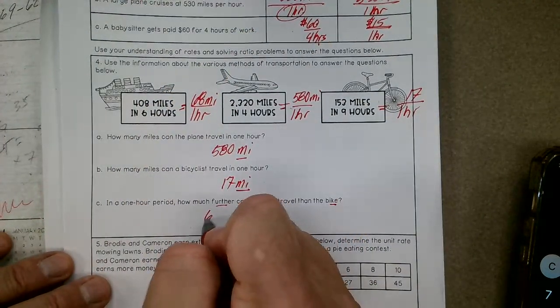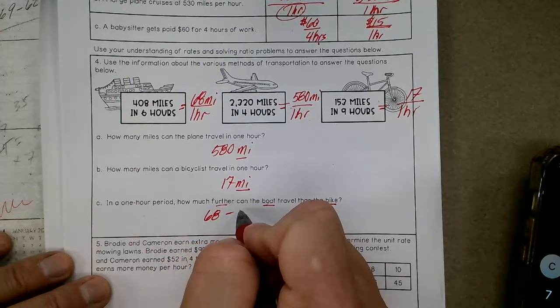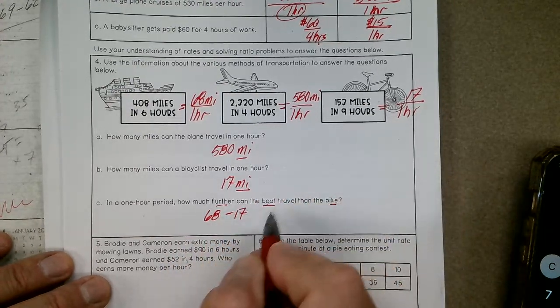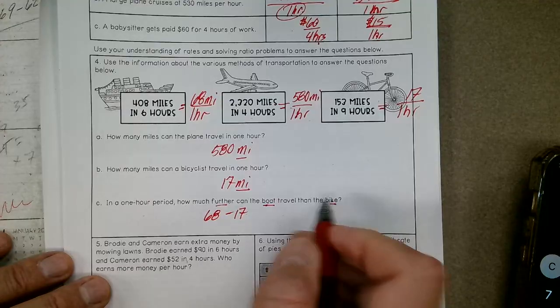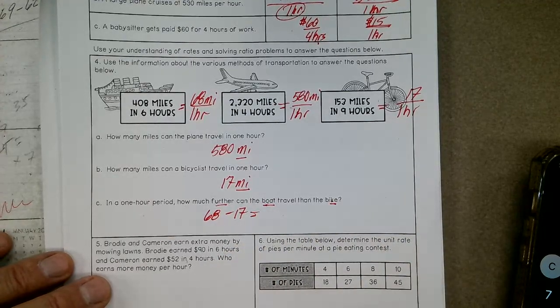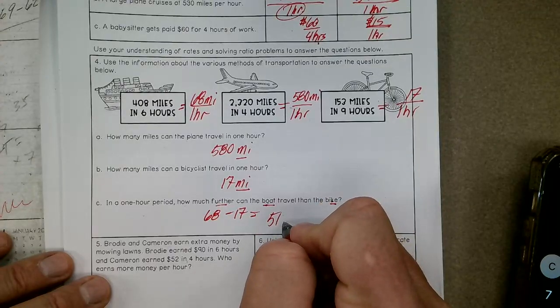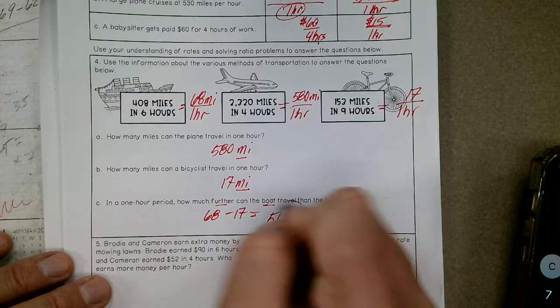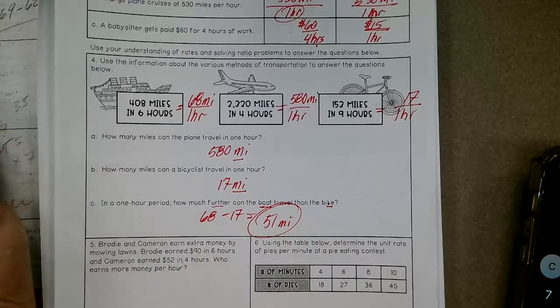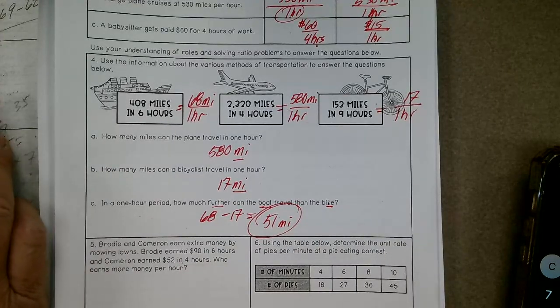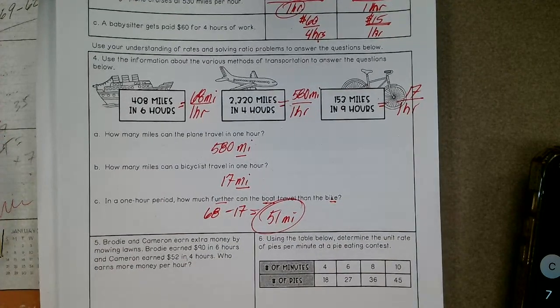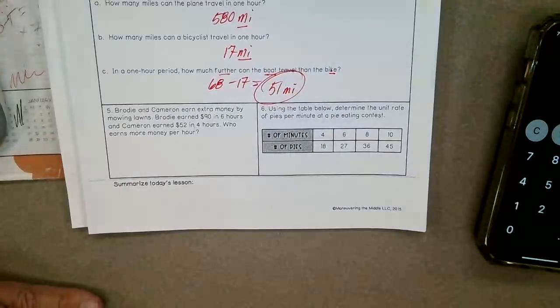Now we take 68 and we subtract 17 from it because we wanted the boat and the bike. So I just hit minus 17, and we end up with 51 miles. Pretty easy stuff, just setting it up for the rest of the units.